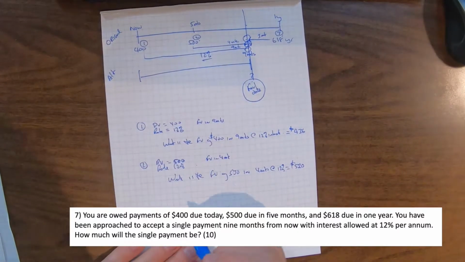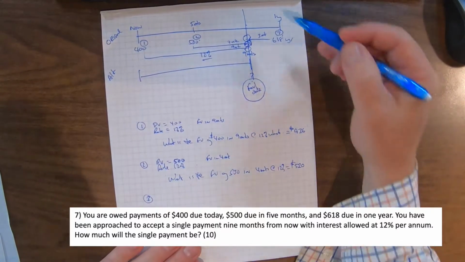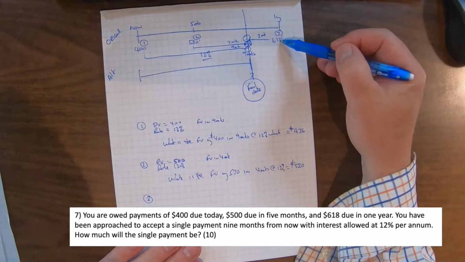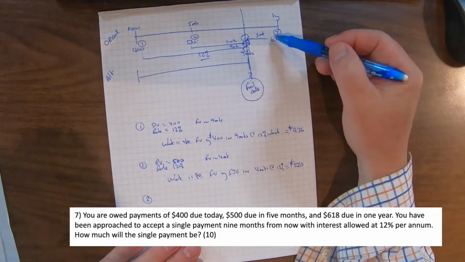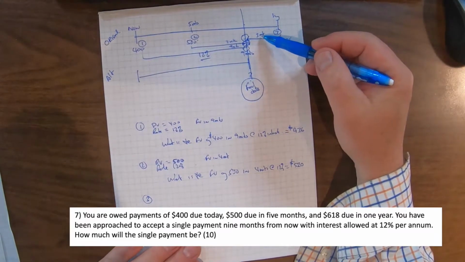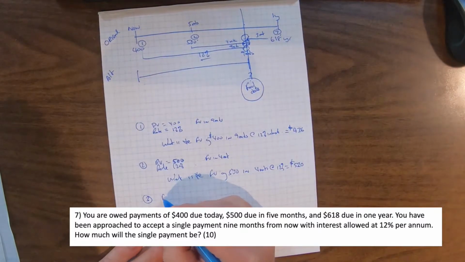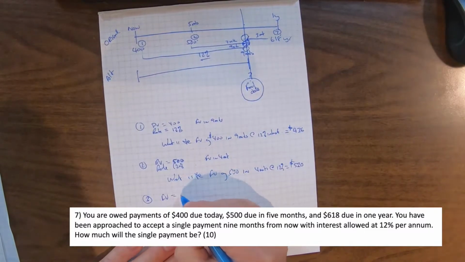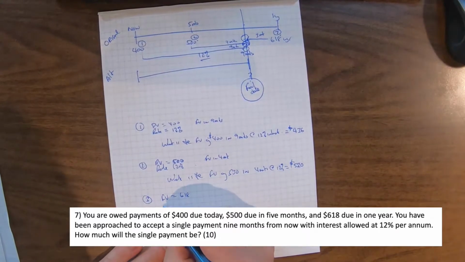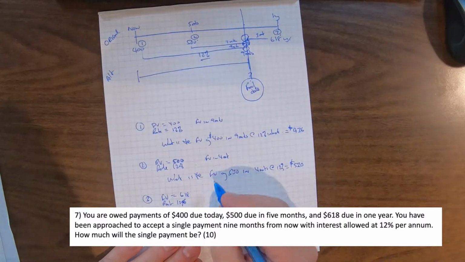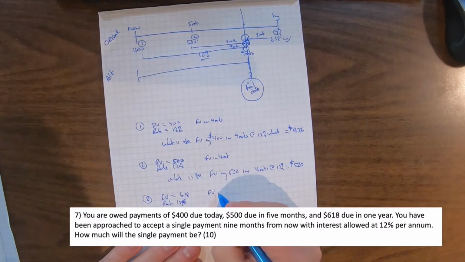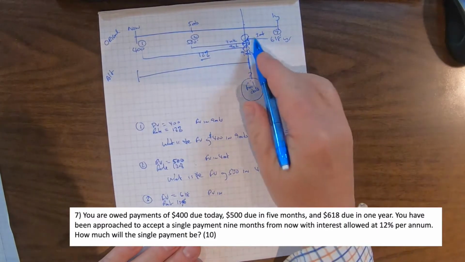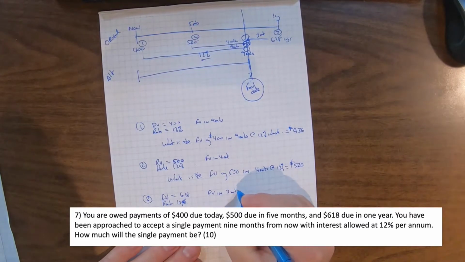Okay? The third problem right here, we need to take this 618 and bring it back by 3 months. So what we're asking here is, we know our future value. The future value is 618. The rate is 12%, same. And the present value in 3 months' time.